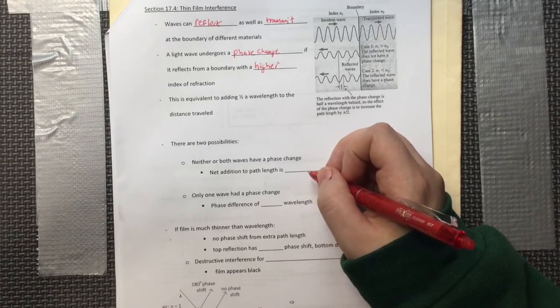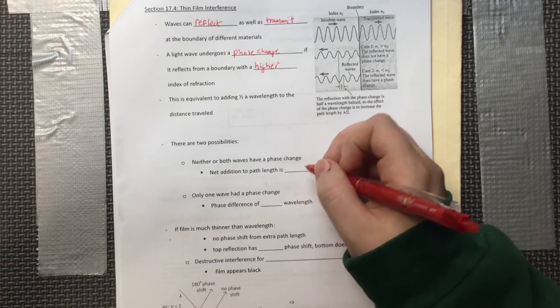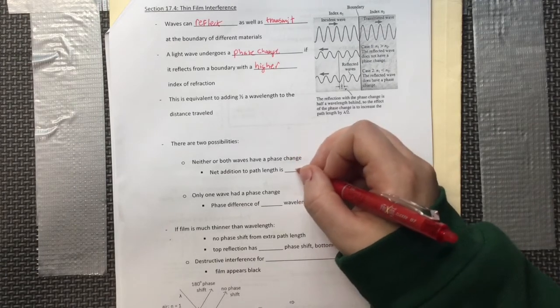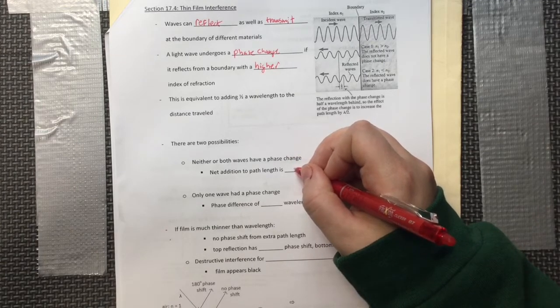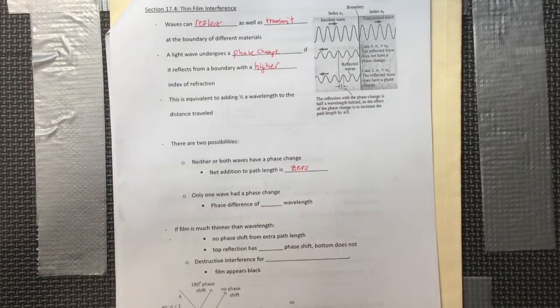If either both waves change or neither wave changes, we get a net path length change of 0. If both waves change by a half wavelength, then they will combine to be one full wavelength, which is the same thing as before. Or if neither changes, then that's pretty straightforward.